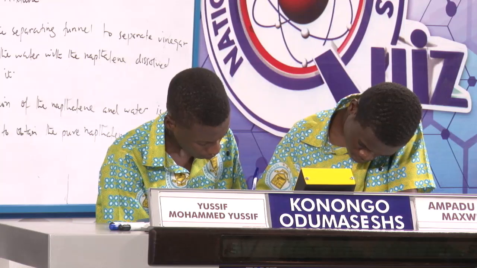Konongo Odumase, the thermal efficiency of a heat engine is the ratio of the heat supplied to the work done by the engine.